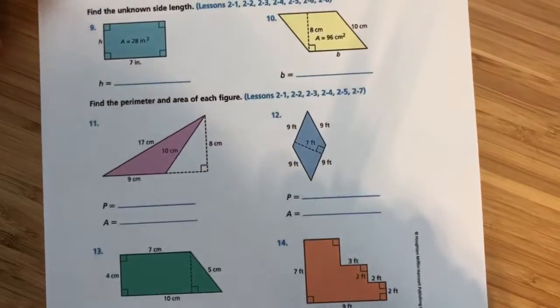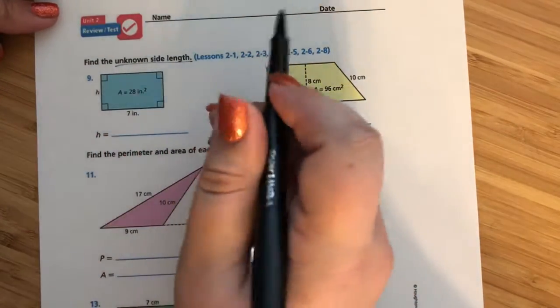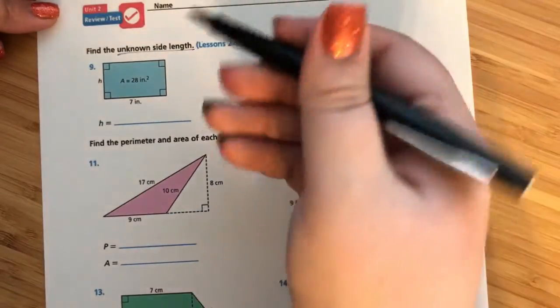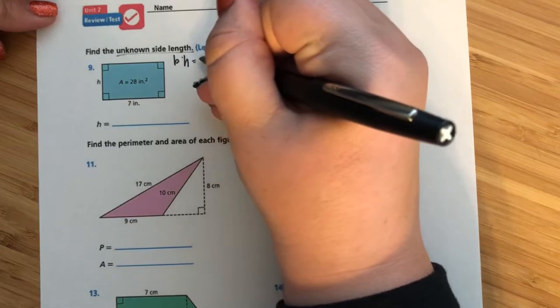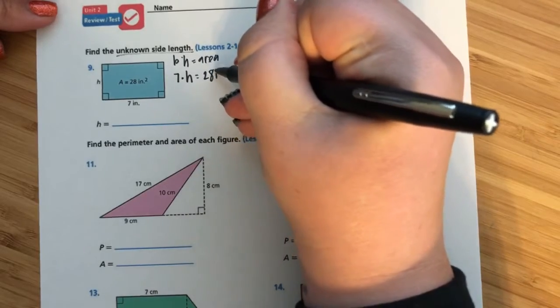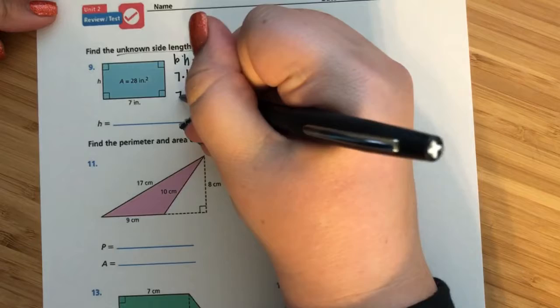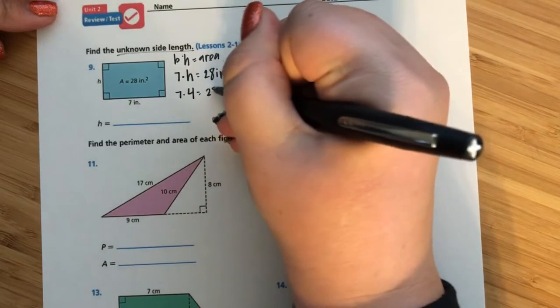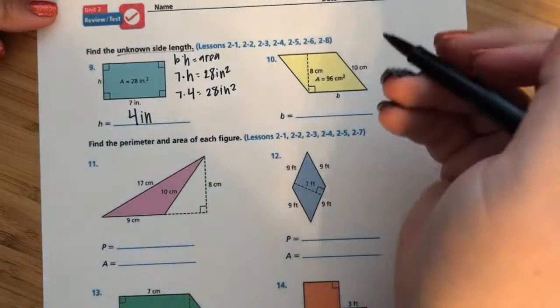So we're going to start with number 9, and we're going to find the unknown side length. I have an area of 28. Now I know for a rectangle like this, base multiplied by height is equal to area. So I'm going to write 7 multiplied by h is equal to 28 inches squared. What multiplied by 7 gives me 28? 7 multiplied by 4 gives me 28. So my answer is 4 inches.